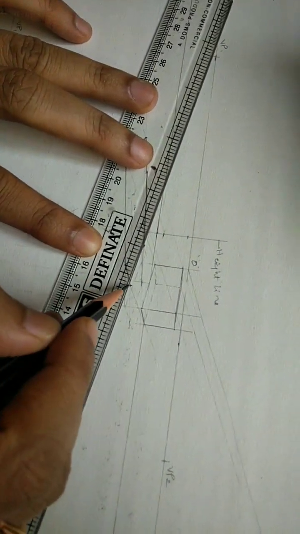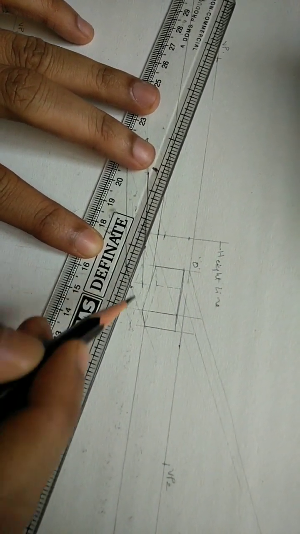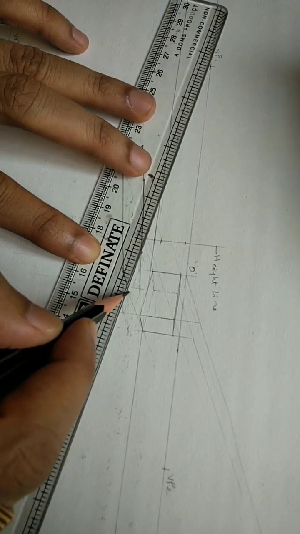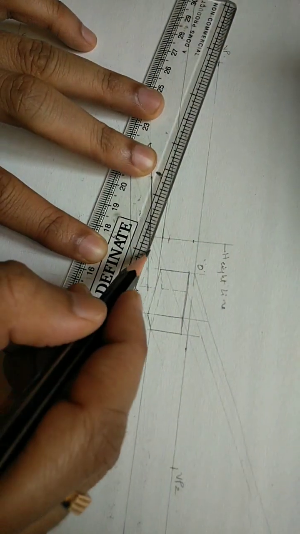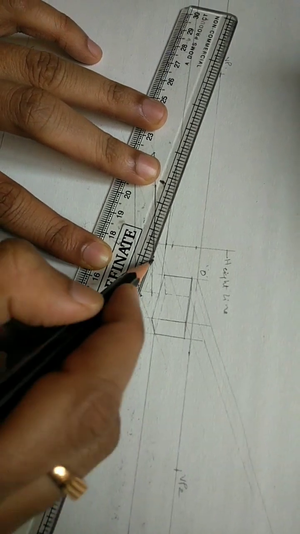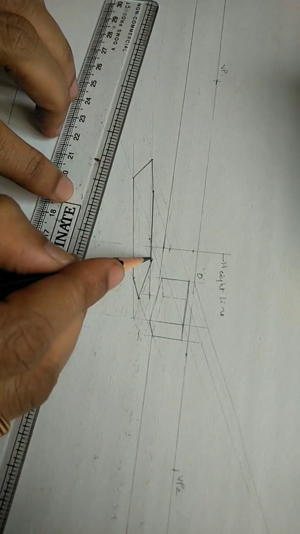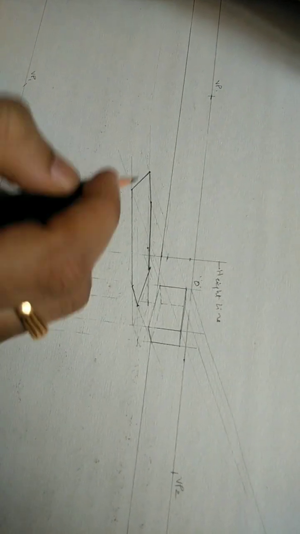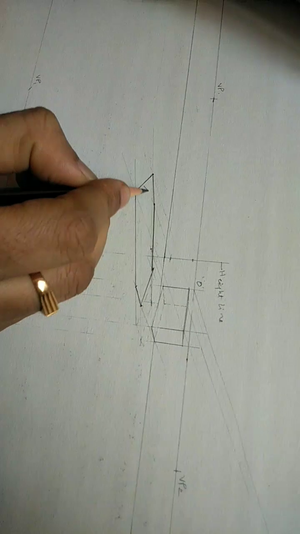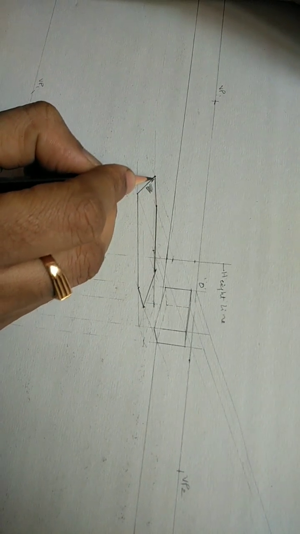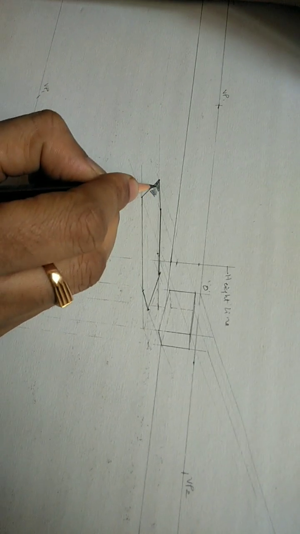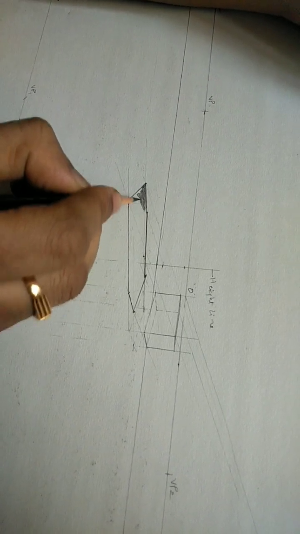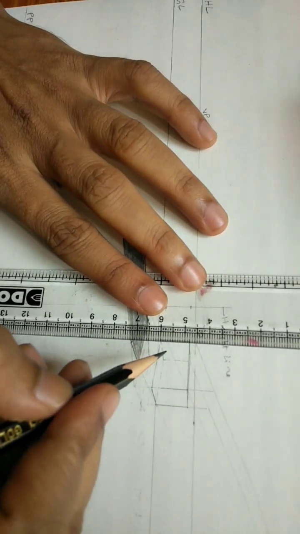This is a horizontal line, casting a horizontal shadow from this point to VP if you want to join, and here the line will go like this. So this is the shadow. Now you can make the shade. This is the shade we are going to draw.